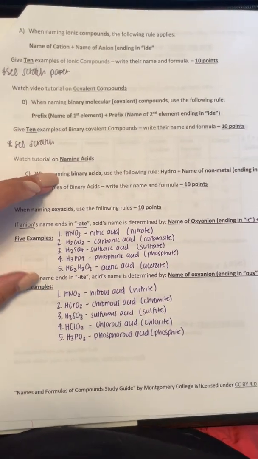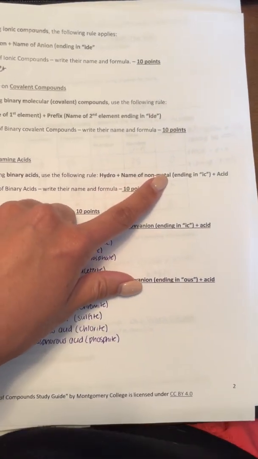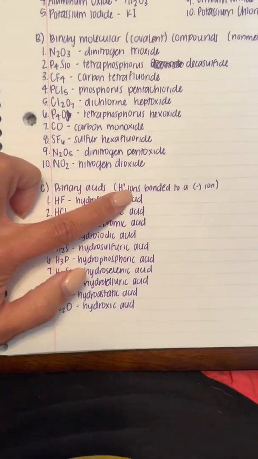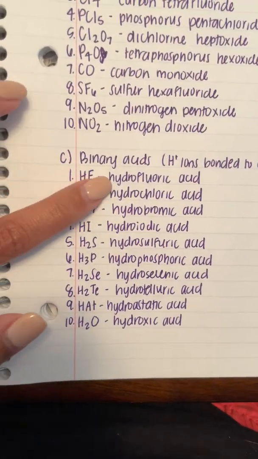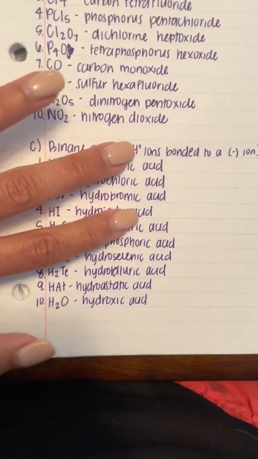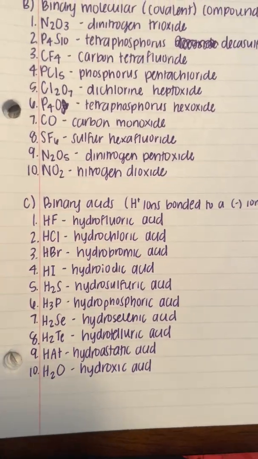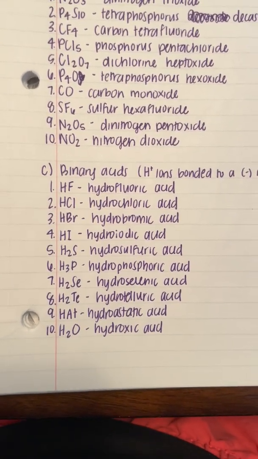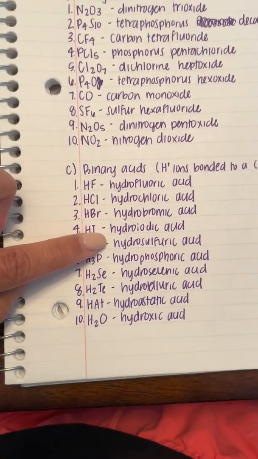This is naming binary acids. So we add hydro to the beginning, and then we list the nonmetal ending in ic, and then add acid at the end. So here's some binary acids. These are hydrogen ions bonded to a negative ion. So there's always a hydrogen, and then you break apart the second to name it. So HF, that's hydrofluoric acid. HCl, hydrochloric acid. HBr, hydrobromic acid. HI, oh, this one's hard to say, hydroiodic acid.